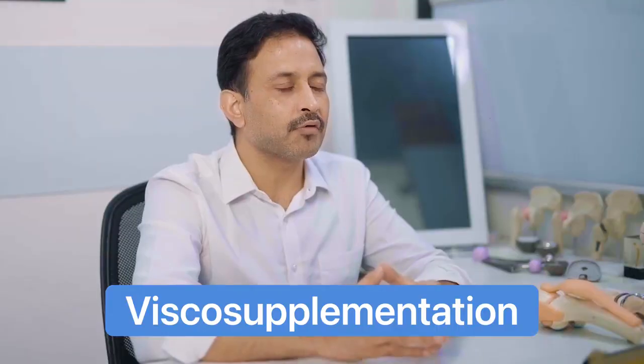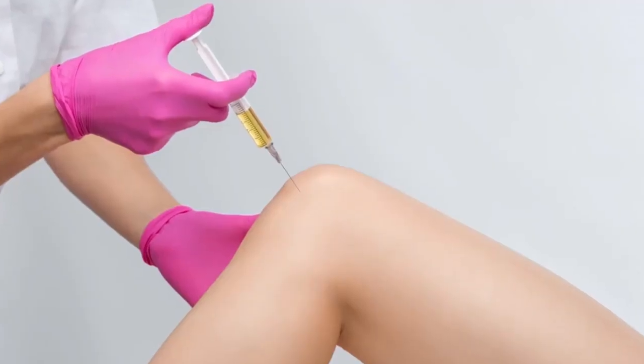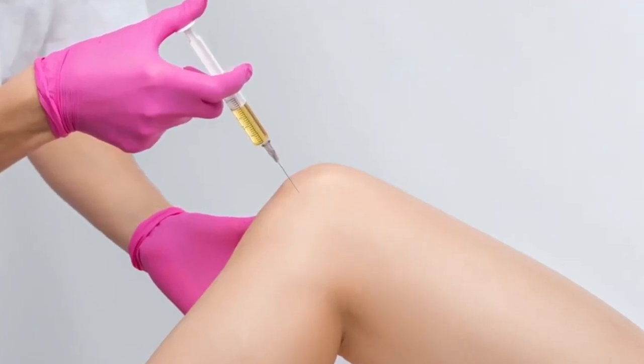Now the patients with the correct alignment are offered viscosupplementation. What do we understand by that? It is injecting a fluid which is similar to your knee joint fluid, and it improves the environment of the joint space so that the cartilage can heal.